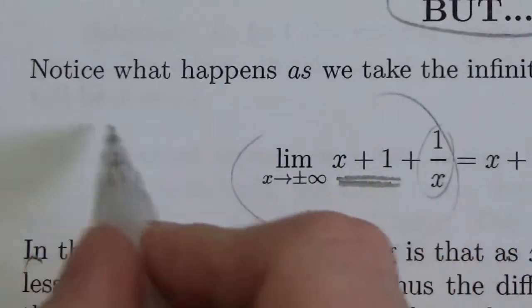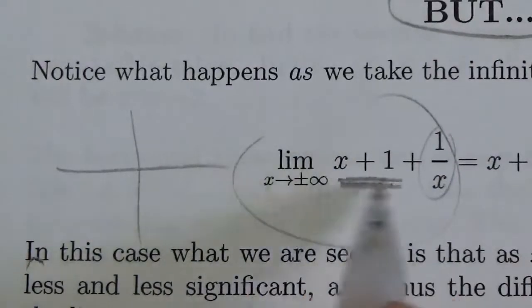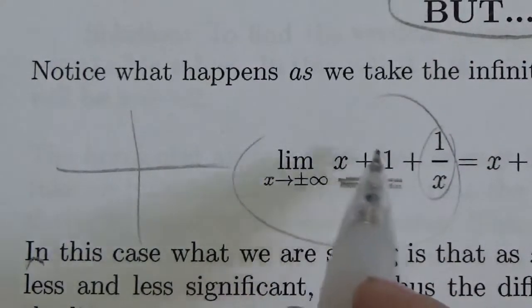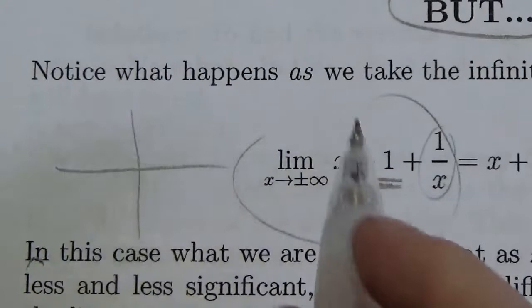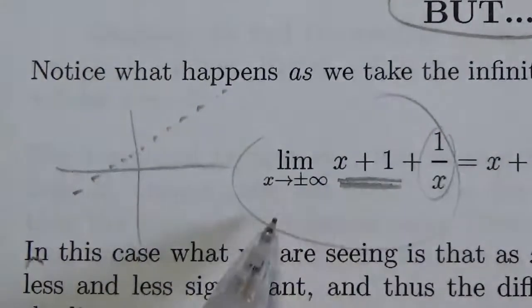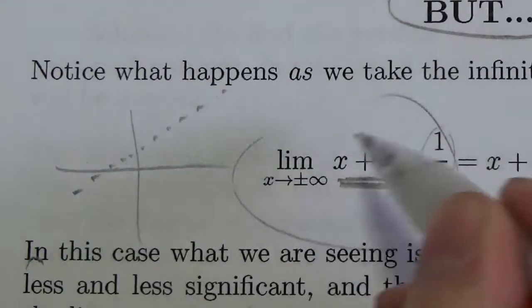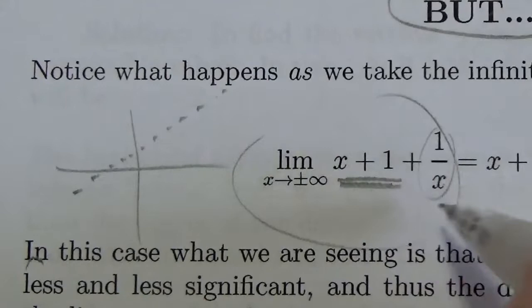It's just going off like this. So what's happening here, if you want to think of this graphically, here's my coordinate plane. My function is doing this. It behaves a lot like this line does, which is just going to look like this. Okay? And as x gets really, really large, you're going to have this function plus this little bit right here.